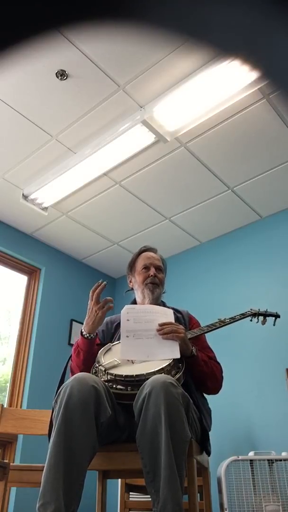It has three compartments. It has those first two notes, and that's one compartment. Then the second compartment is the next three notes, and then the third compartment is the next three notes.